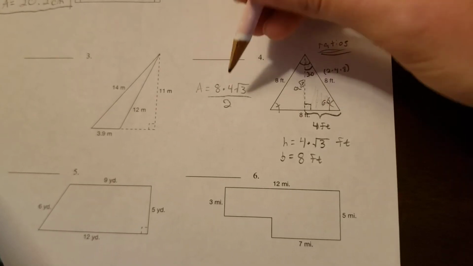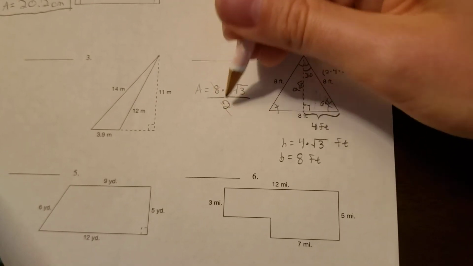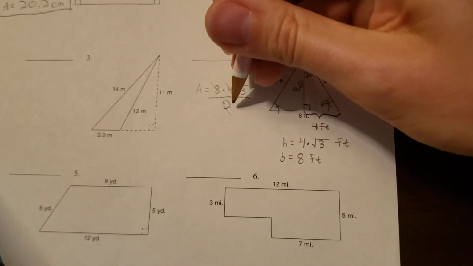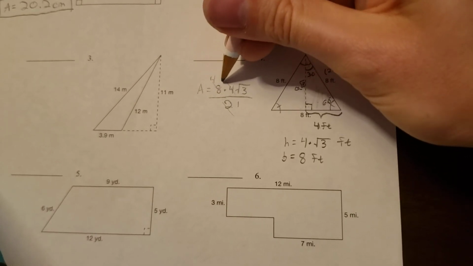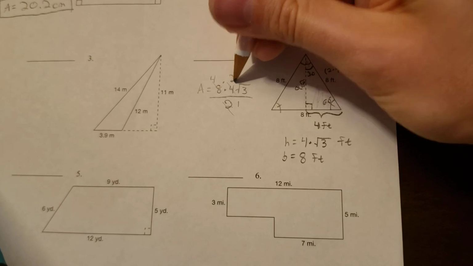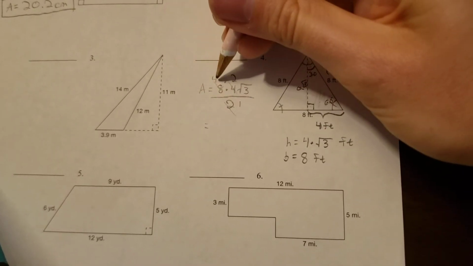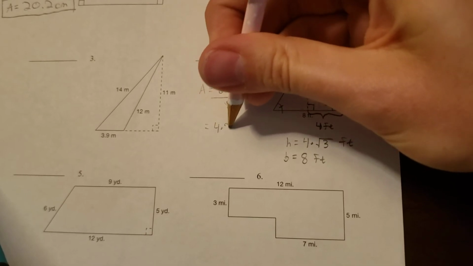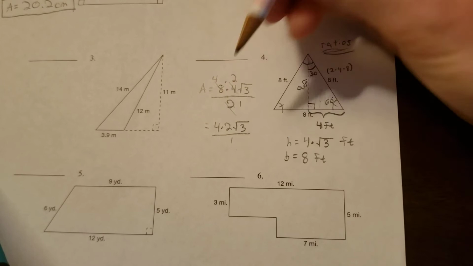Okay, I'm actually going to do this one just on my paper because I know I could simplify these. I'm going to turn this into 1. 8 divided by 2 is 4. 4 divided by 2 is 2. Okay, that's going to give me 4 times 2√3 divided by 1.